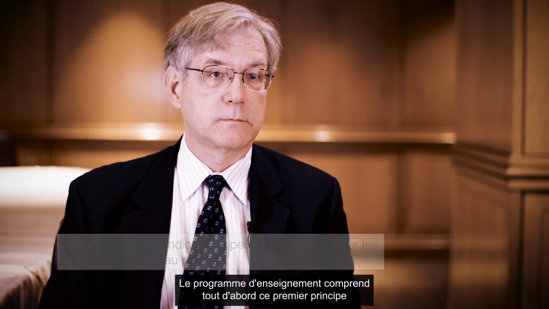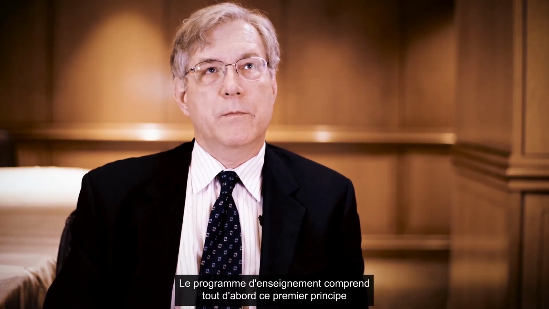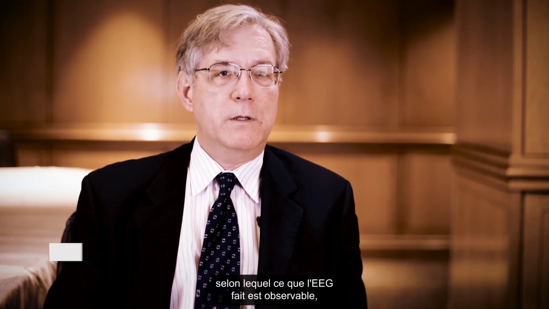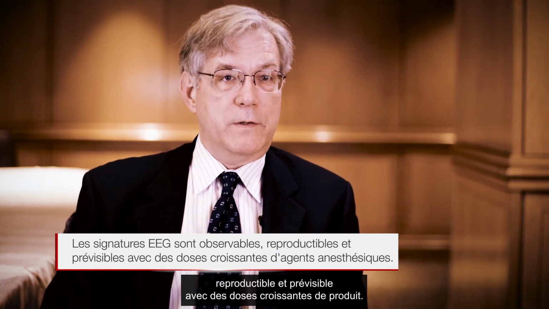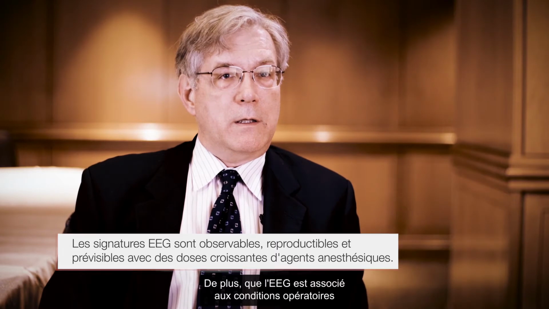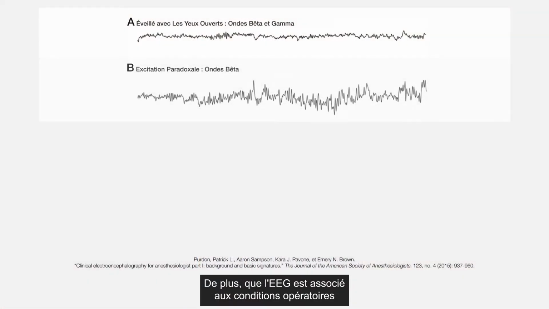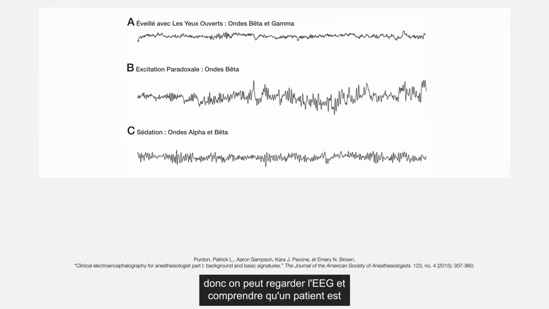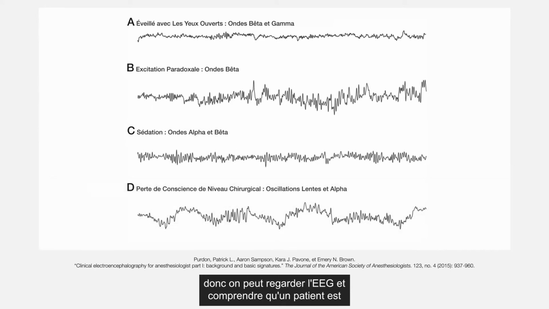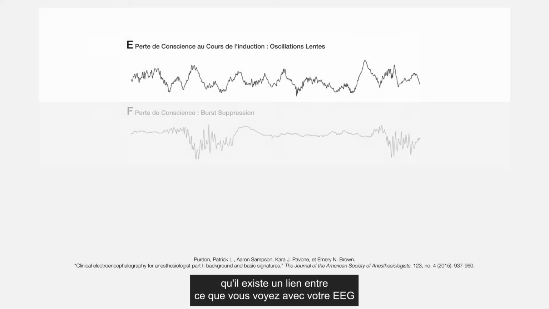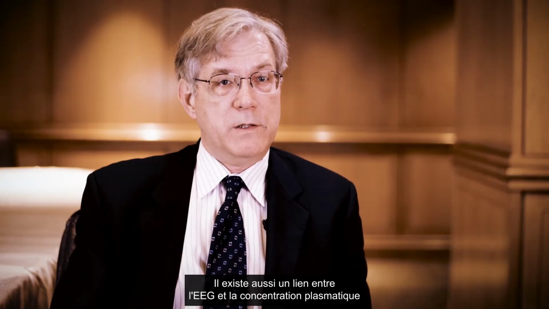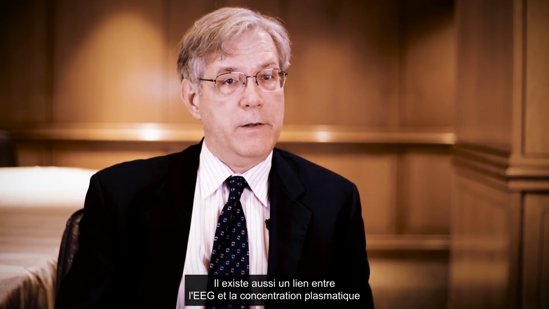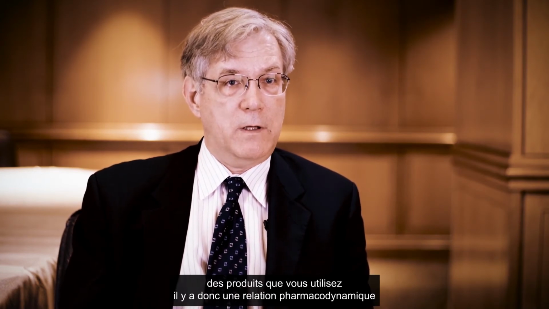The teaching program involves, first of all, that first principle, that what the EEG is doing is observable, reproducible, and predictable with increasing doses of agent. Also that the EEG is associated with surgical conditions. So you can look at the EEG and understand that a patient is ready for a general anesthetic or is in a plane of sedation, so that there's a connection between what you're seeing with your EEG and what your patient is demonstrating clinically. There's also a connection between the EEG and the actual plasma level or drug level of the agents that you're using.